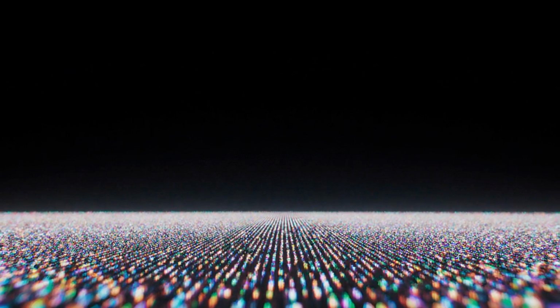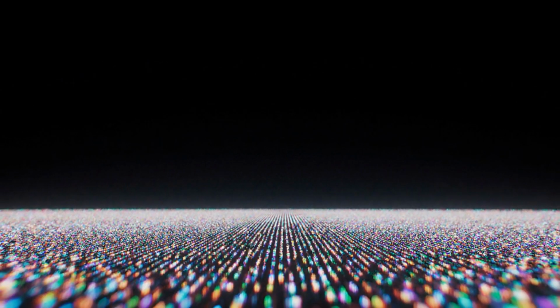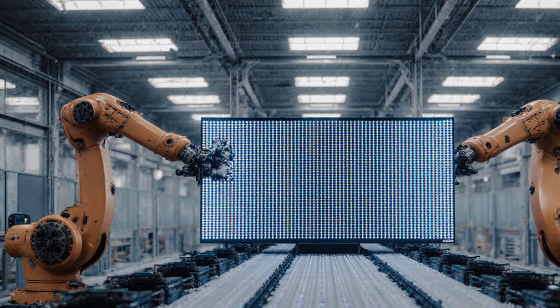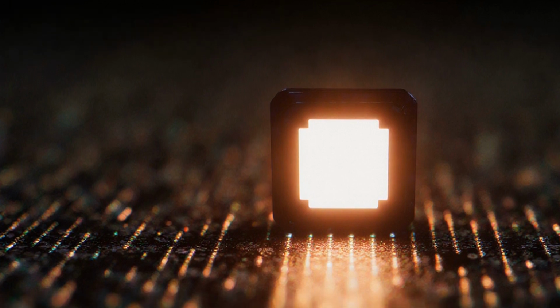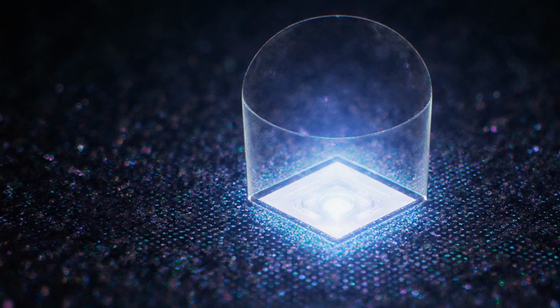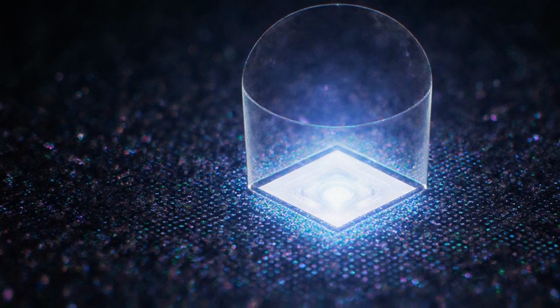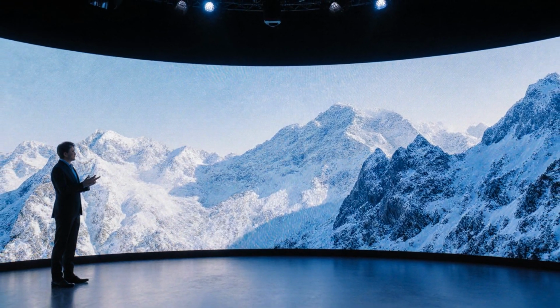Display panels create images and text using microscopic pixels. Millions of these pixels are manufactured on the screen. Each pixel is a fundamental visual element. The pixels work together to form the overall image. Precise control of each pixel ensures image clarity. This process enables high-resolution displays.